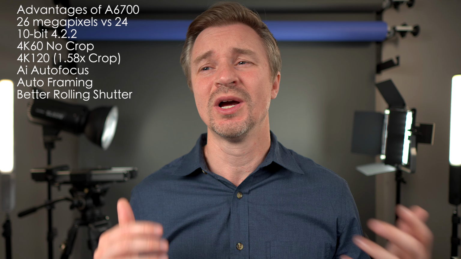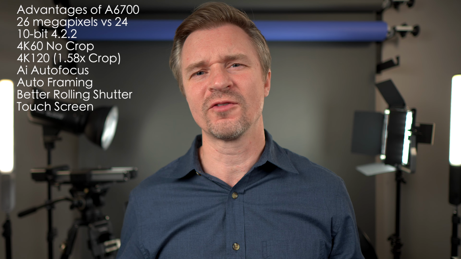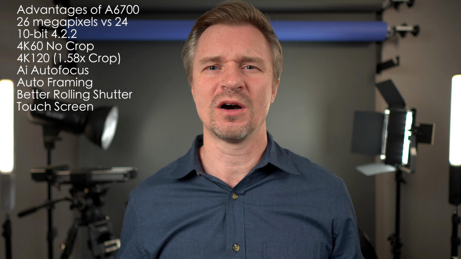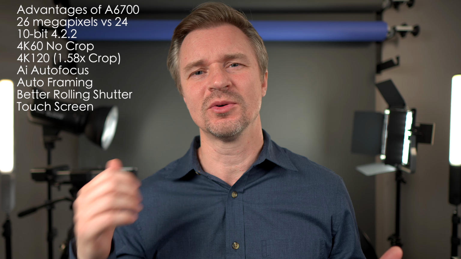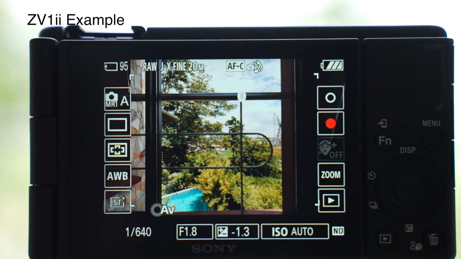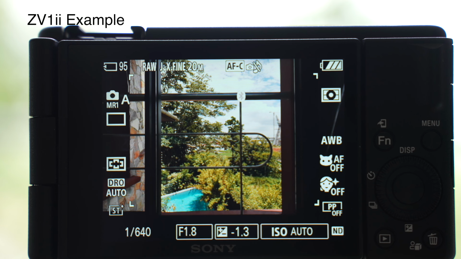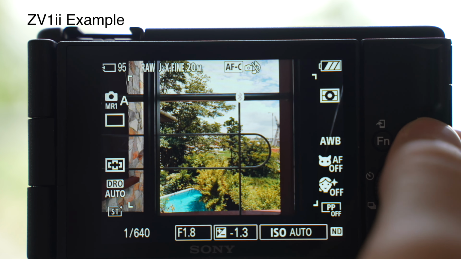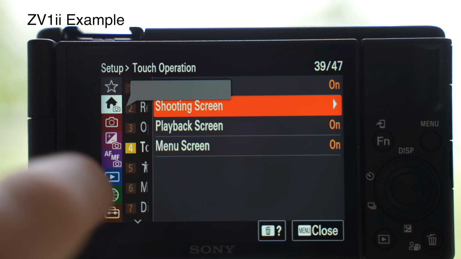The A6700 has that new touchscreen menu that we were all waiting for on Sony cameras for so long. You can navigate the entire menu using the touchscreen. You can also use gestures to swipe more menus on, or the quick menu by going up. It's a much better laid out menu. The touchscreen is very effective.